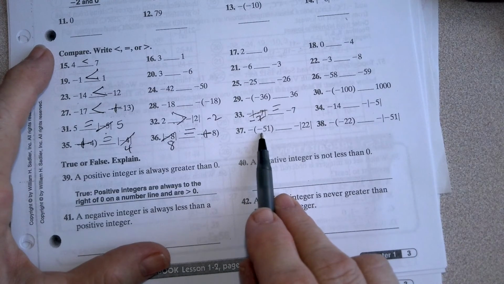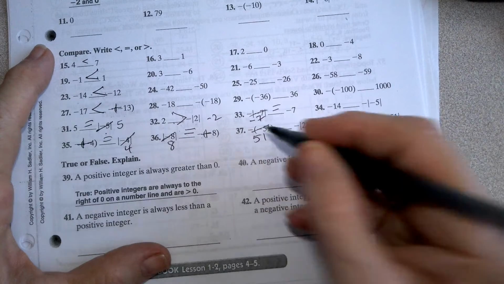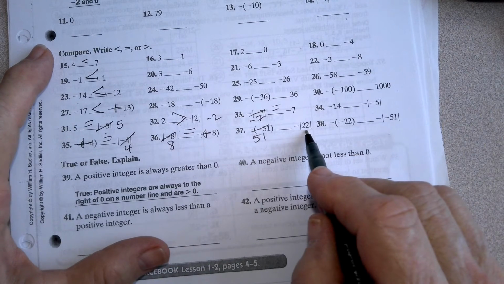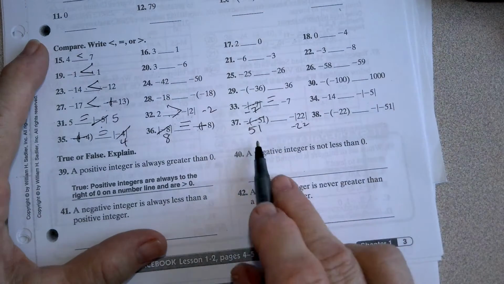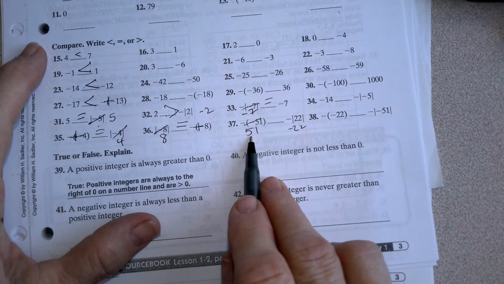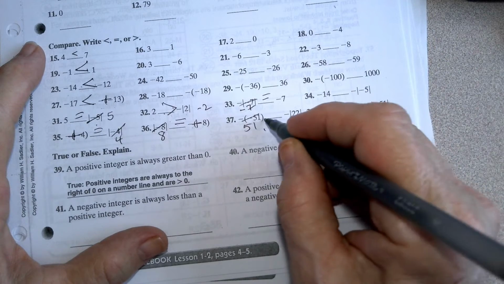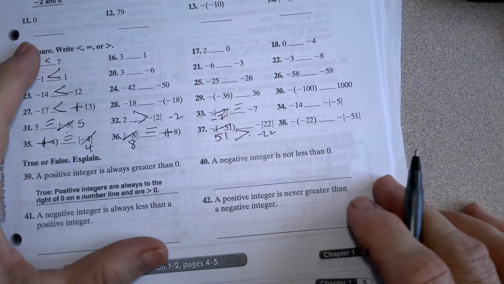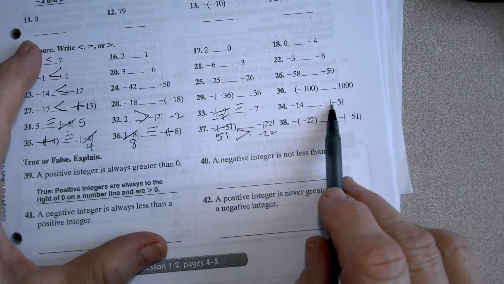This one becomes what? Positive. So it's just a 51. And this one is, you guys are good with these. Okay, so therefore, positive is always greater than the negative. And we'll finish these last two. So this one here on the 34.